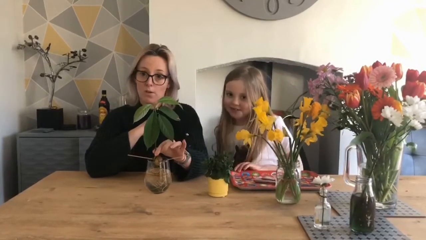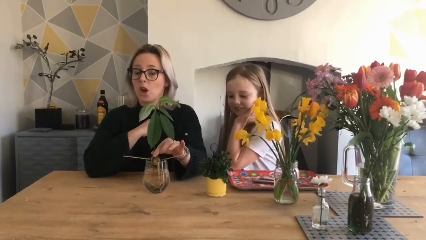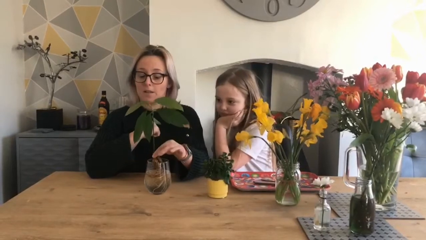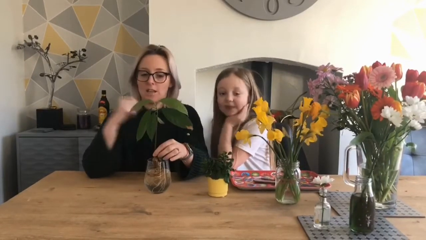So why don't you have a look and see if you can find what the jobs are of these different parts. So what their function is. What's the function of a leaf? What's the function of the stem? And maybe what's the function of the roots? Why don't you pause here?